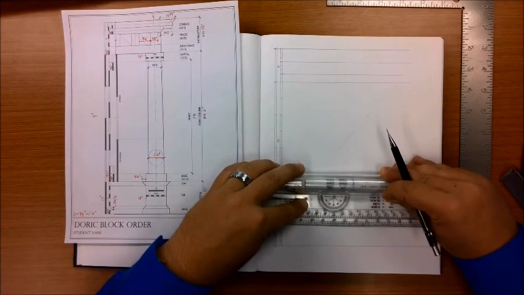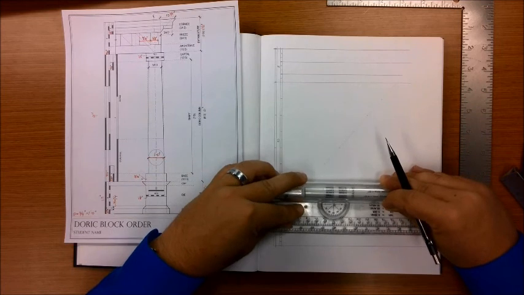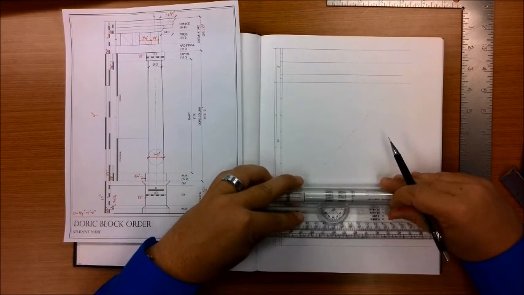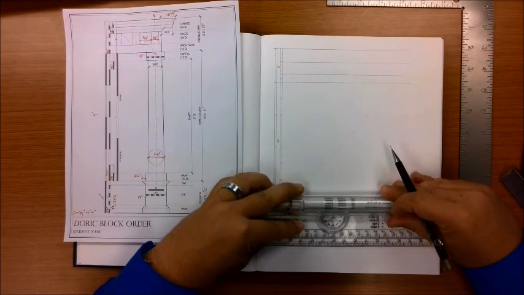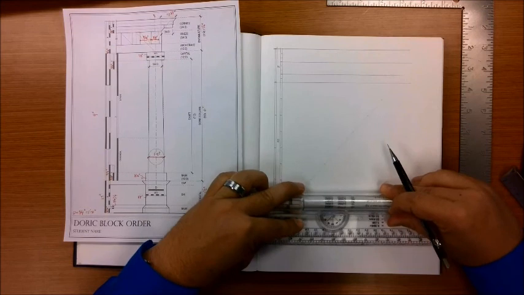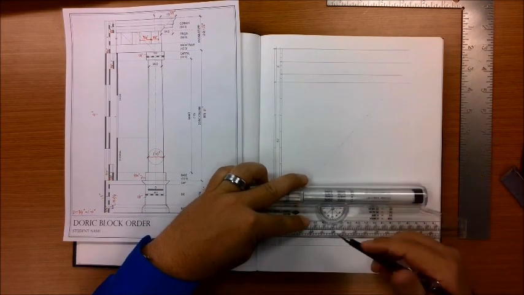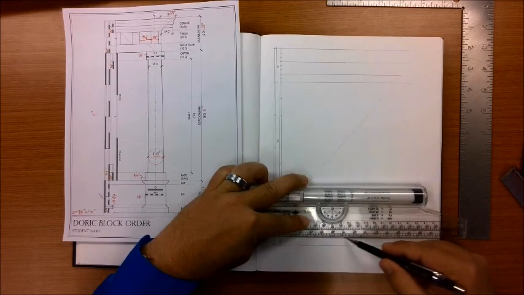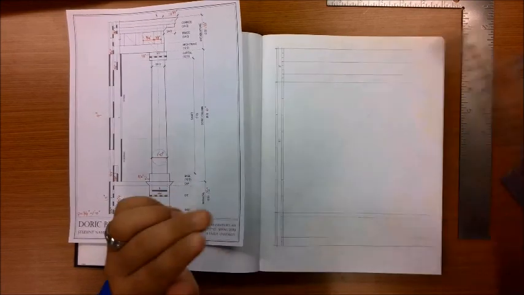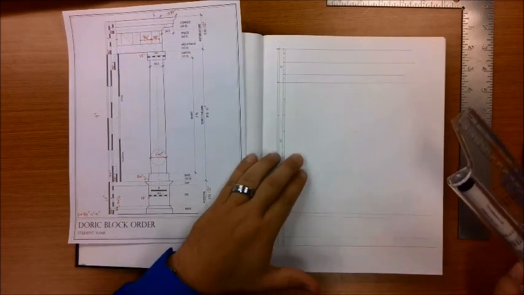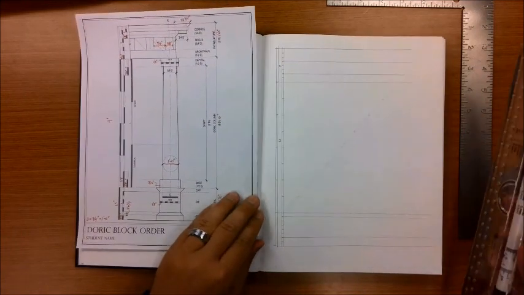So 1, 2, 3, 4, 5. Actually, I'm going to go up from the bottom just to make sure I am being parallel. Okay, there we go.